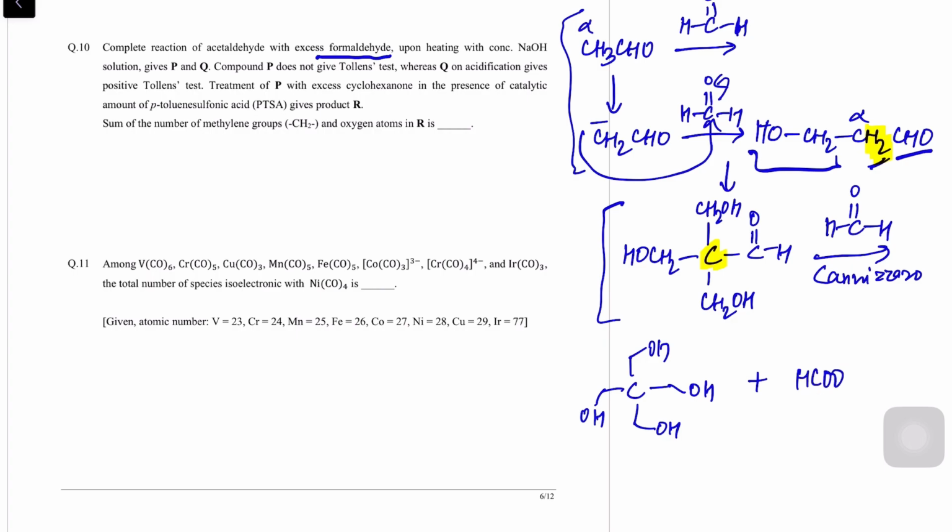Compound P does not give Tollens test. This is compound P. Alcohol does not give Tollens test, whereas Q, on acidification, gives formic acid, and yes, formic acid gives Tollens test. It is oxidized to CO2. So this is our Q.